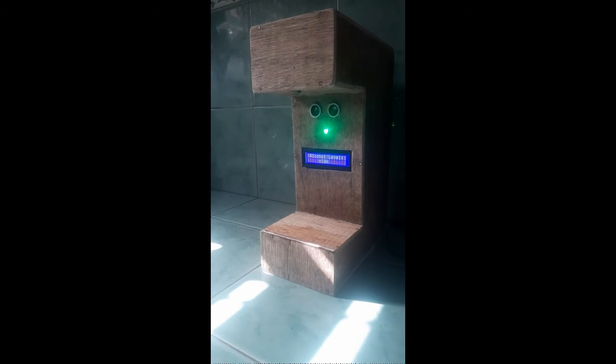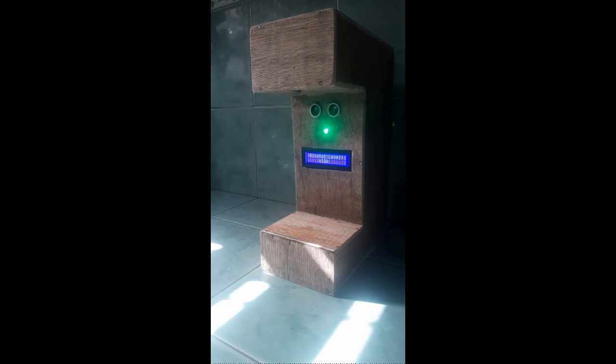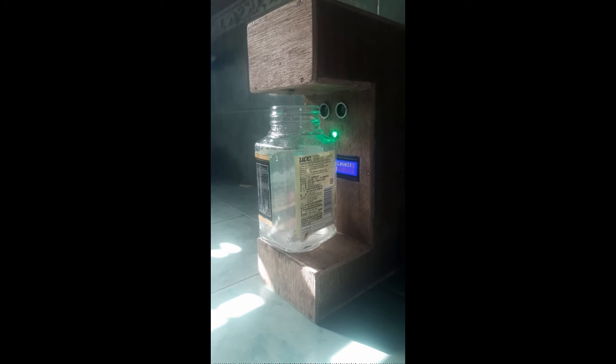I also used my hand to show how to actually use this automatic alcohol dispenser. Now we will wait for the alcohol level to turn into medium level.